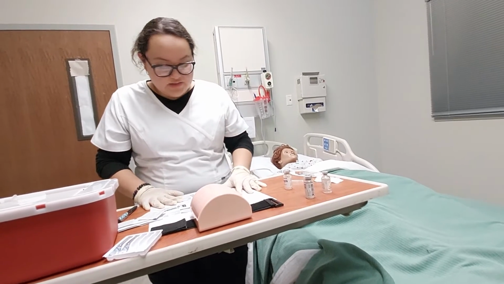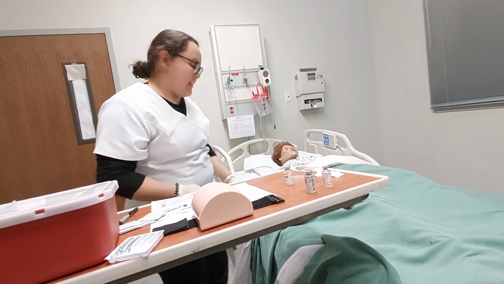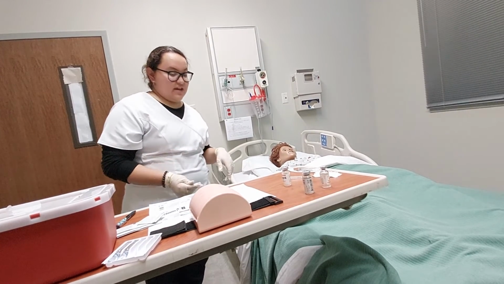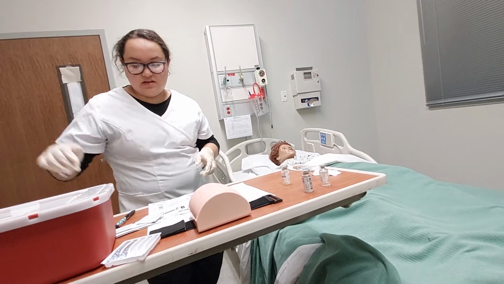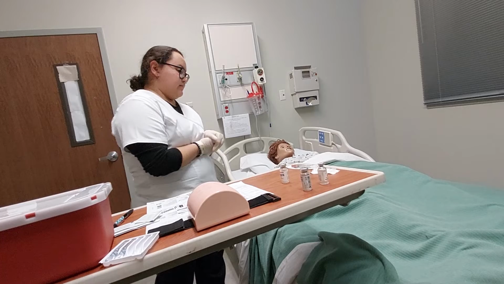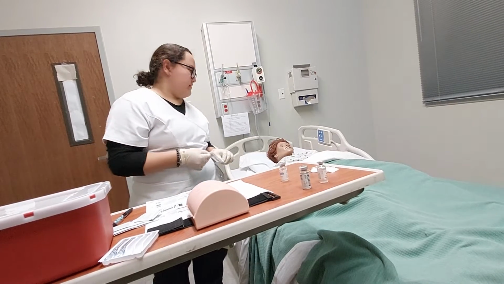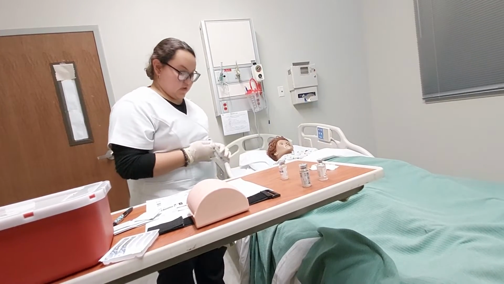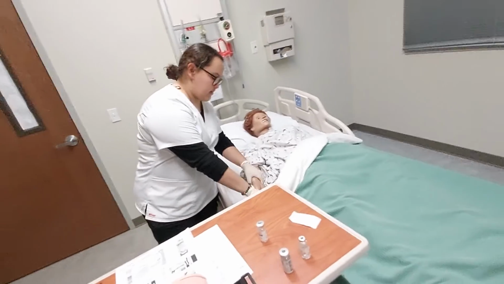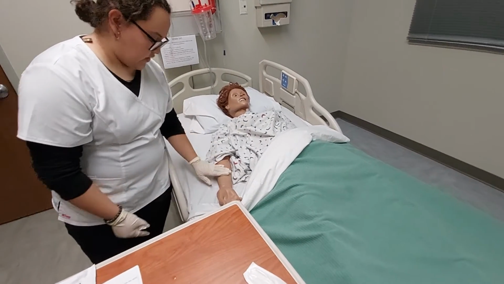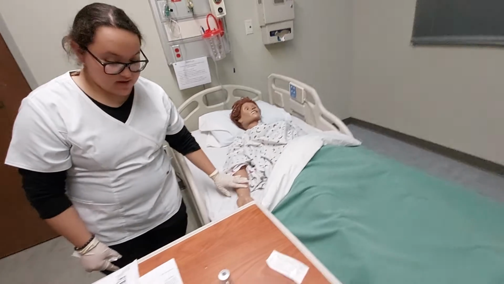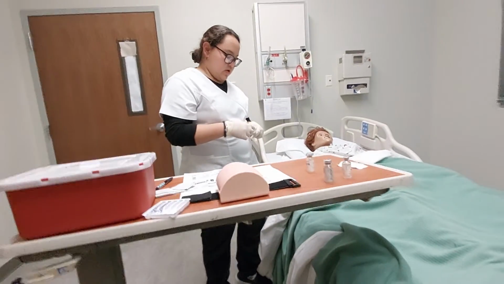Okay, now the last one we will be doing is the tuberculin. It's to make sure that you don't have TB. You haven't had any TB in the past month, and it can cause fainting or bruising. Okay, so this we're going to be giving on the right forearm. So first we're going to make sure there's no hair, that there's no swelling as well. Okay, there's no bruising, there's no wounds as well.